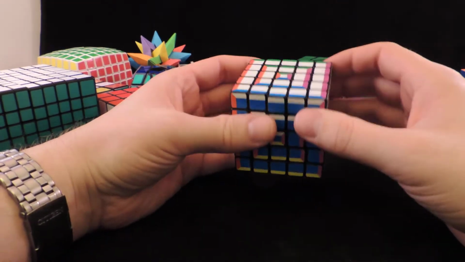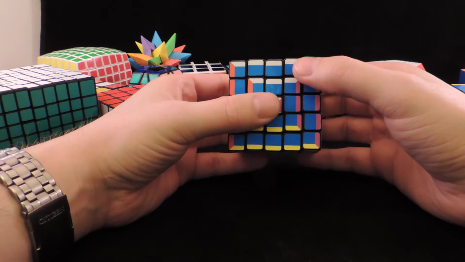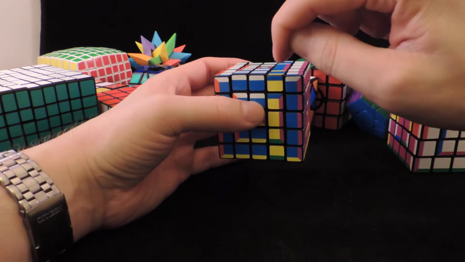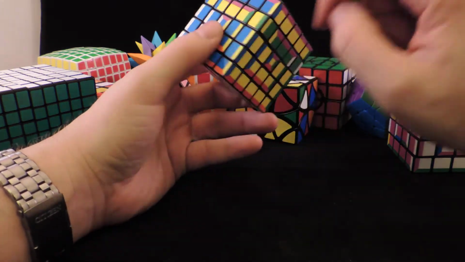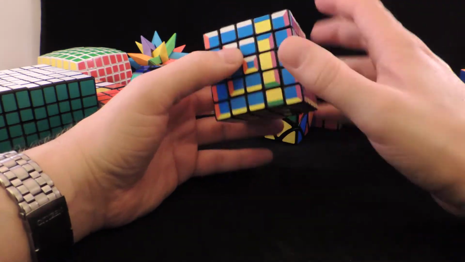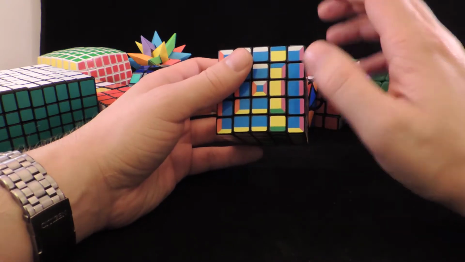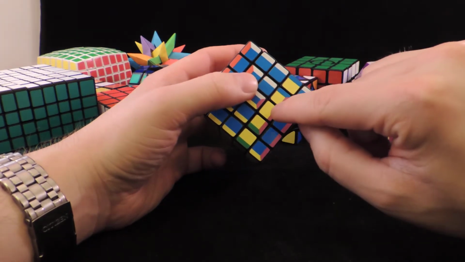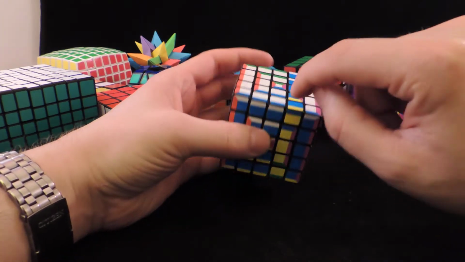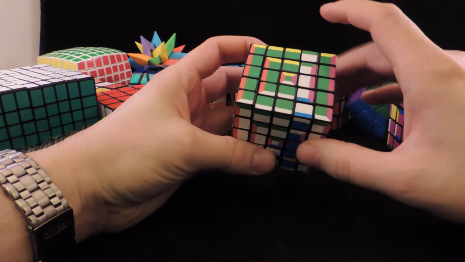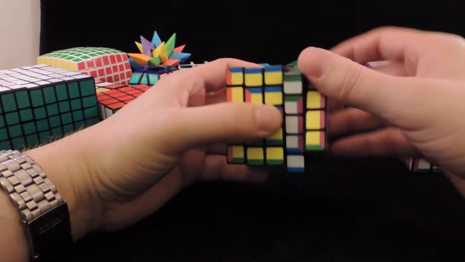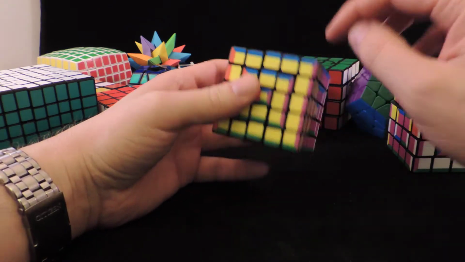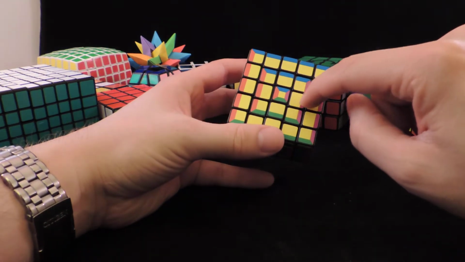And if you look at a slice turn, let's look at the same slice turn that we were looking at on the 4x4x4. It does a 4-cycle of these edge wings, which is an odd permutation. But it also does a 4-cycle of these middle edges. So when you do a slice move on a 5x5x5, you change the parity of the edge wings, but you also change the parity of these middle edges.